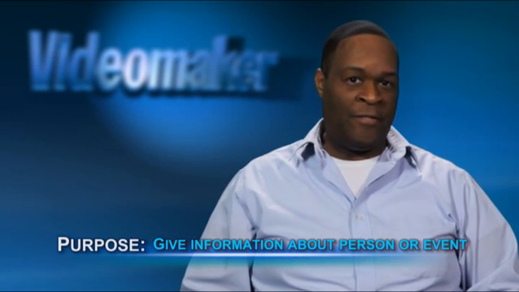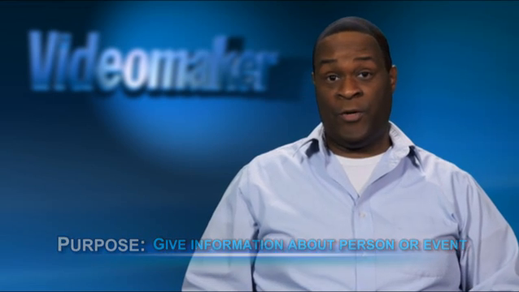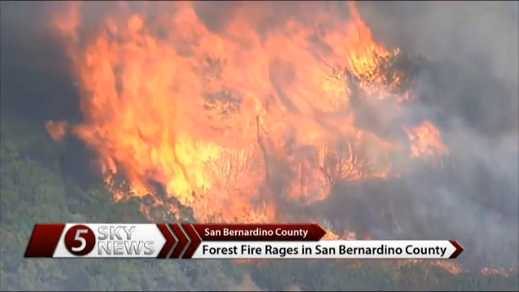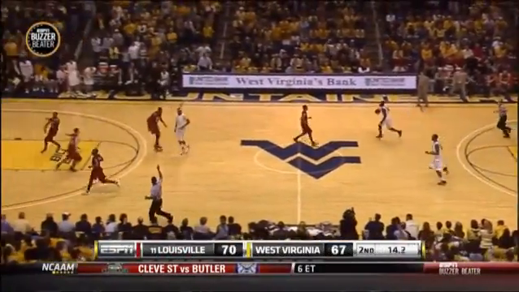Lower thirds have a very simple purpose, which is to communicate to your audience information about the person or event that they're watching on screen. They get their name from their placement along the lower third of the viewing area. You'll find them identifying the reporter on your local news station, the forest in which the latest fire is raging, and the current score of the game you're watching.